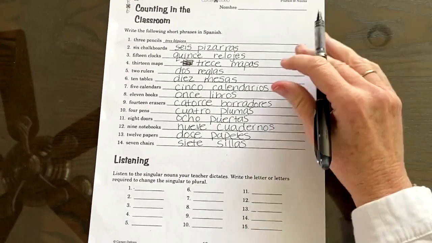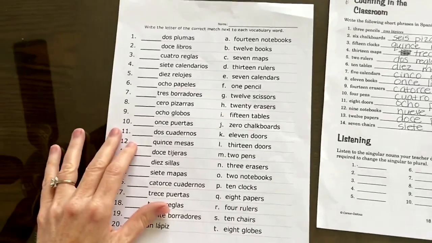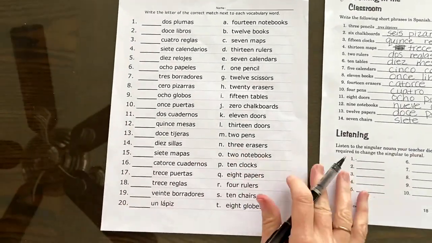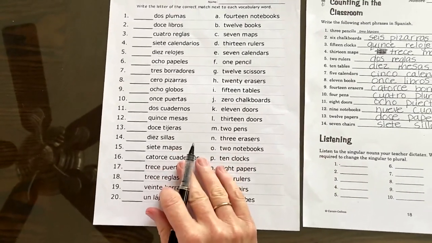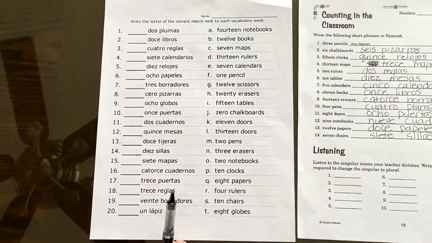I have another worksheet that was sent home. It's a matching worksheet. You can do this on your own. It's just extra work to have at home, but you don't need to turn this in. It's just extra practice for you.